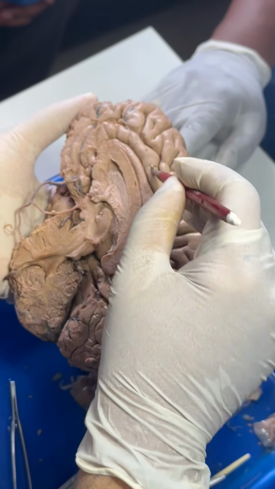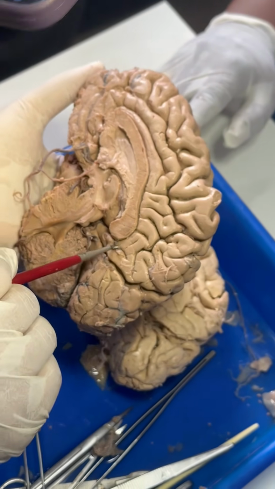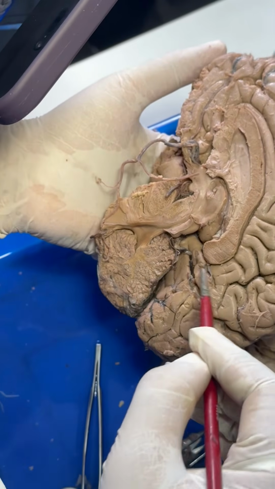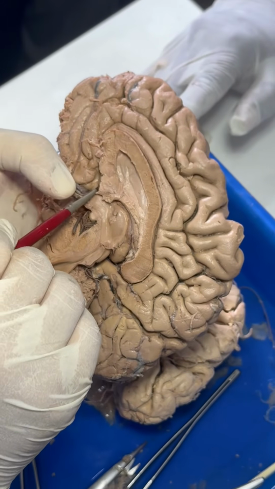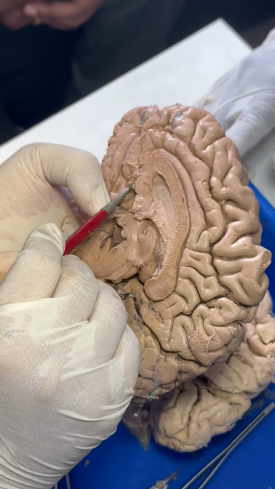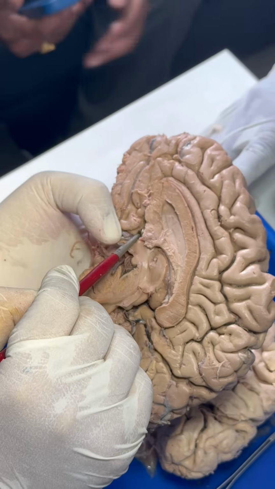This entire thing is the cingulate gyrus, which is continuous below with the parahippocampal gyrus through the isthmus. In front, this is continuous with the paraterminal gyrus, the prehippocampal rudiment and the parolfactory area, which is present in front of the lamina terminalis.